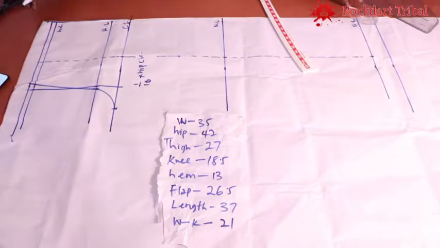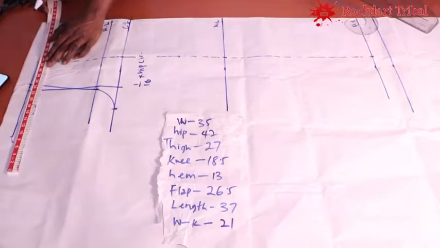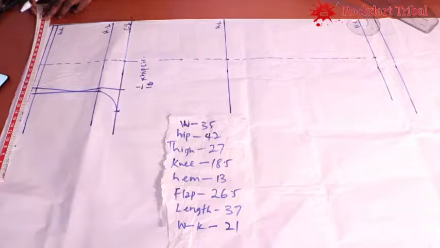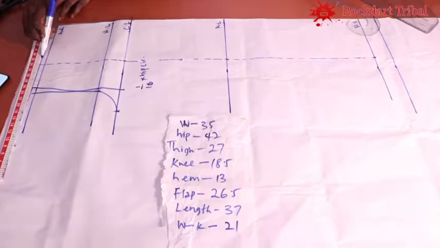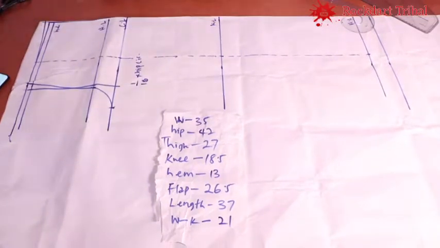From that point, I would connect from the side to the dart line. So from my side seam on my waistline, I'll connect with a curved line down to my crease point on my dart line.